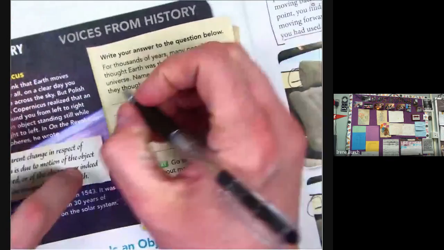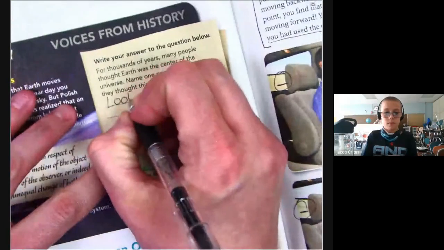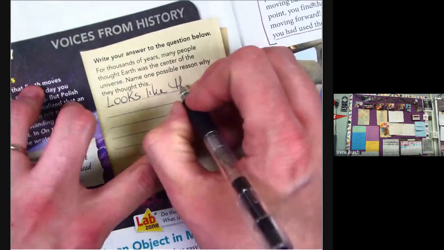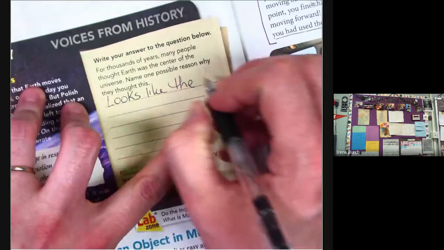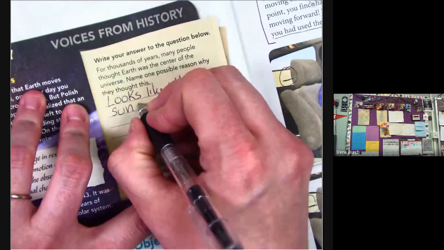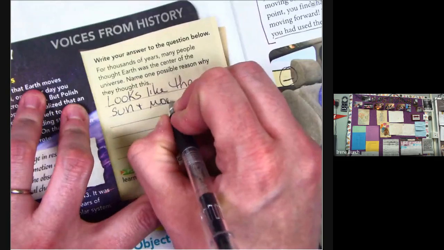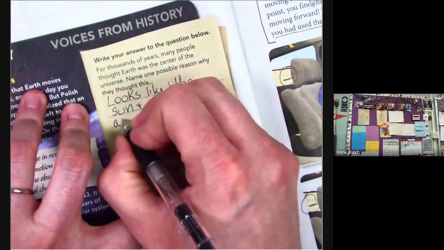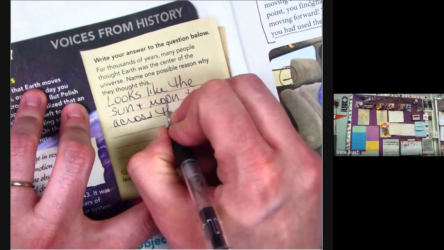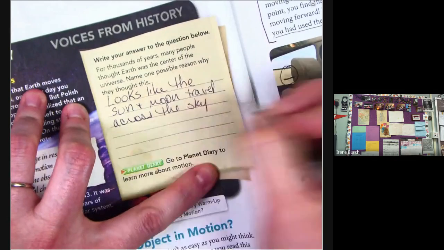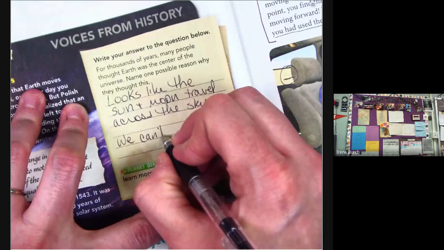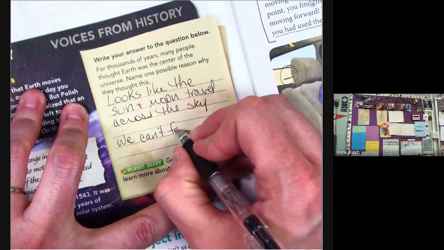It looks like, they call that apparent motion. It looks like the sun and moon travel across the sky. That combined with we can't feel the earth move in space.